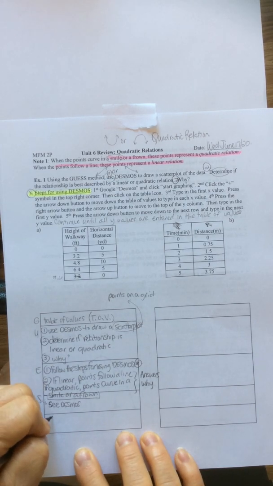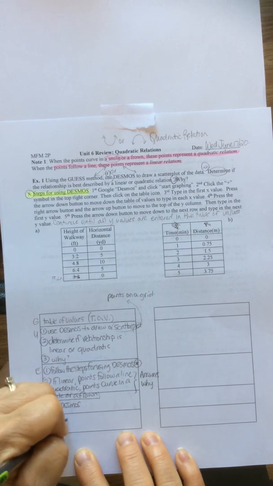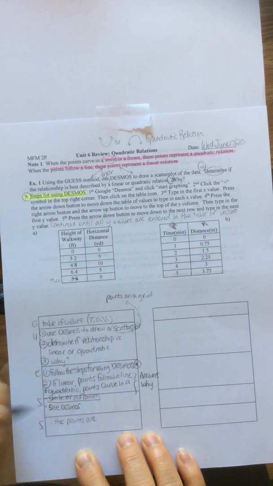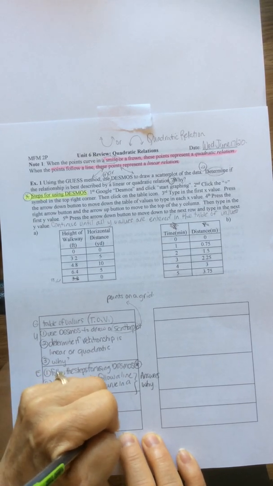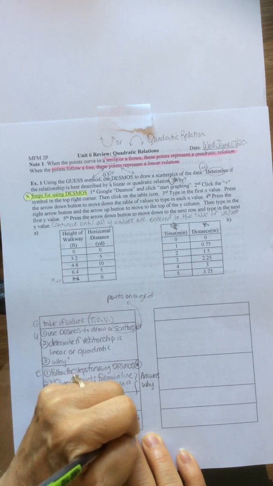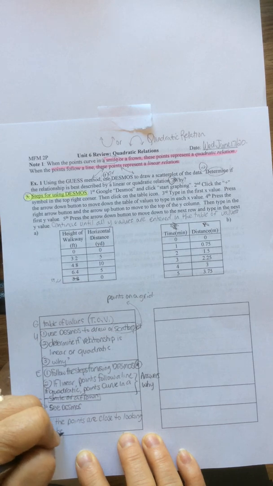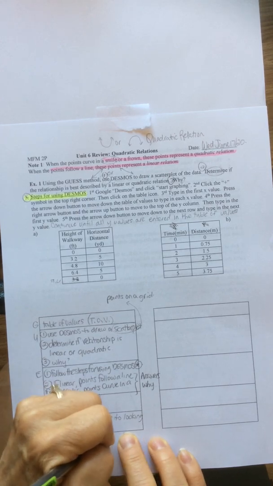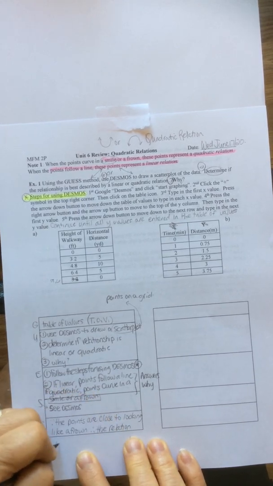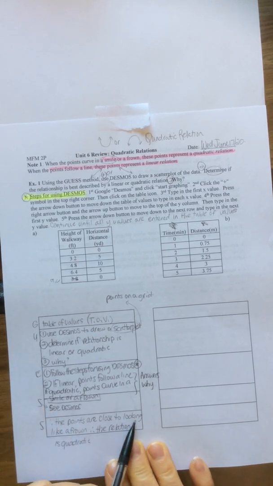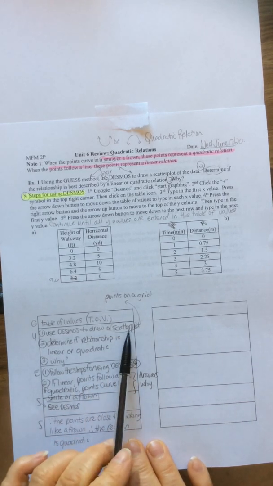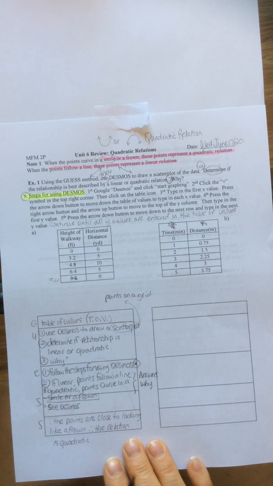So, solution: since the points are close to looking like a frown, therefore the relation is quadratic. Okay, it's really close to looking like a frown. It's not perfect, but when you have scatter plots, right, they're never going to be exactly perfect.